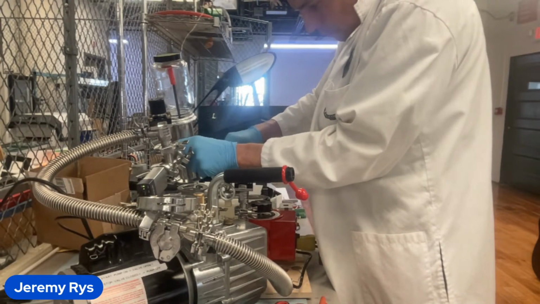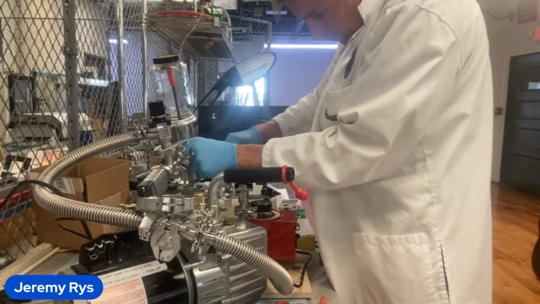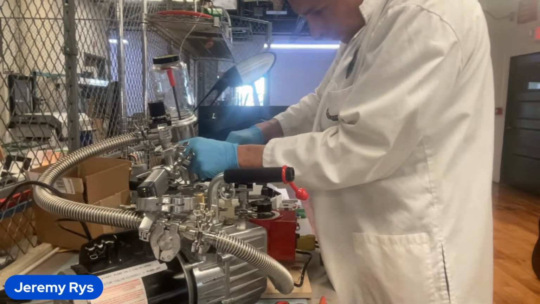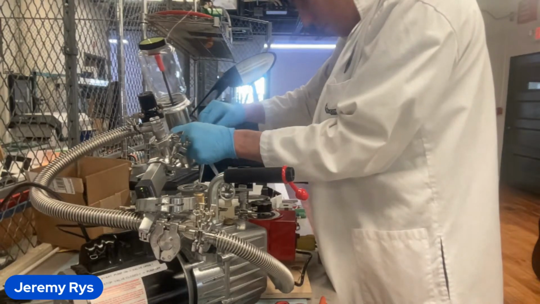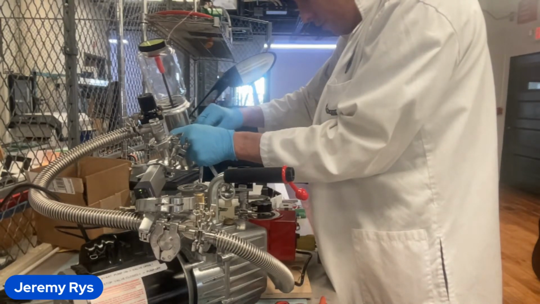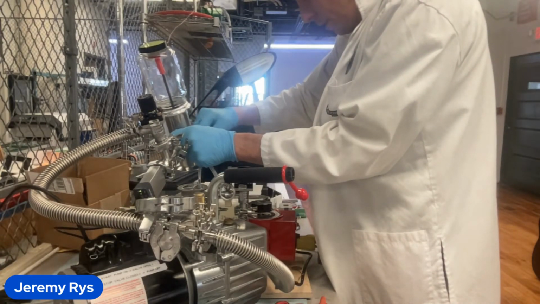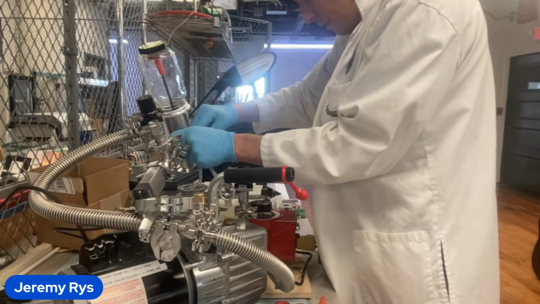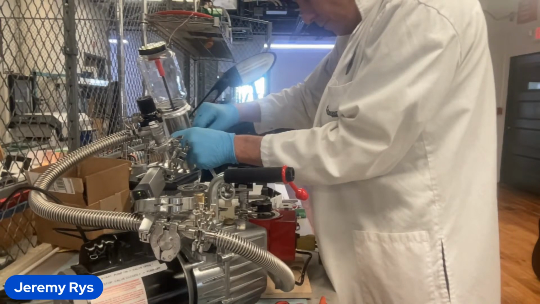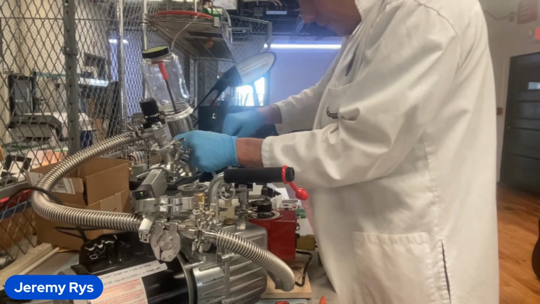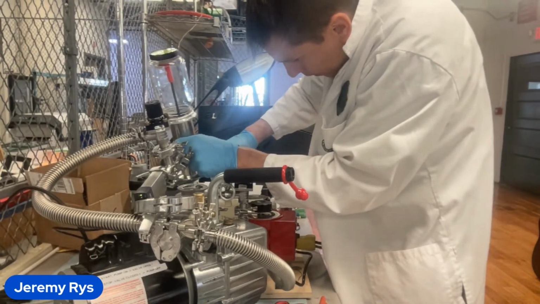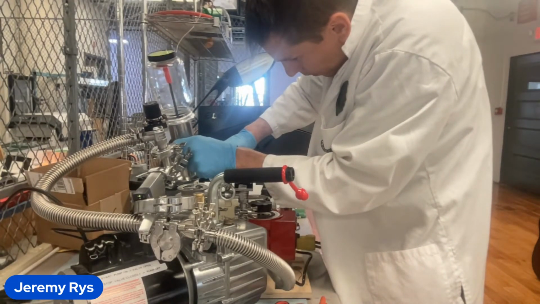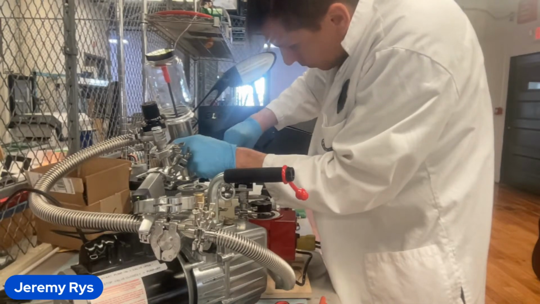Back up. That's another 3 milliliters. That's 2. That's another 3 milliliters. That's 3.